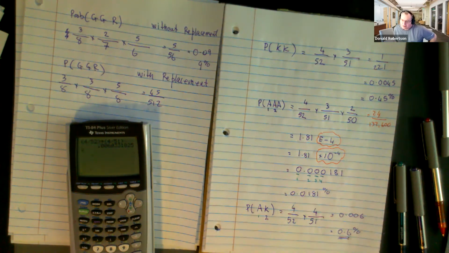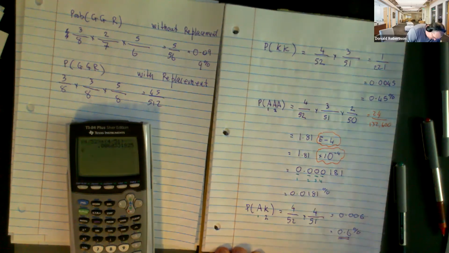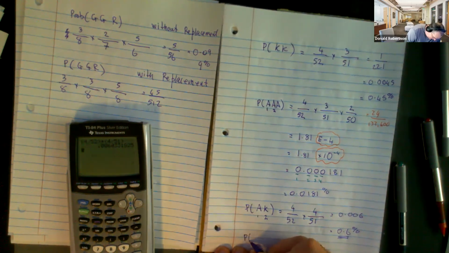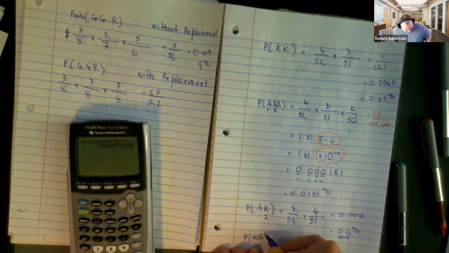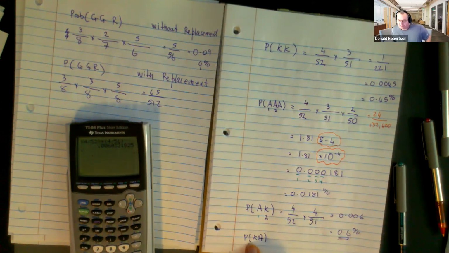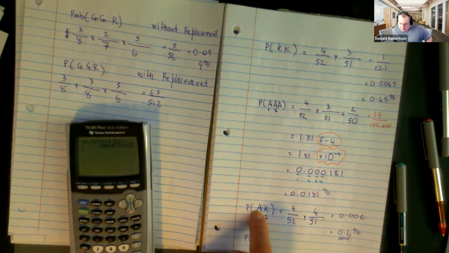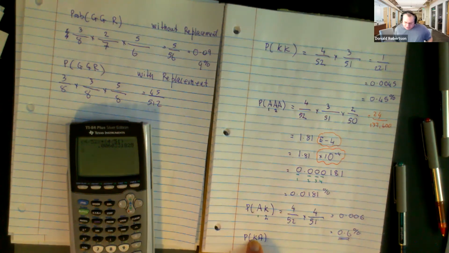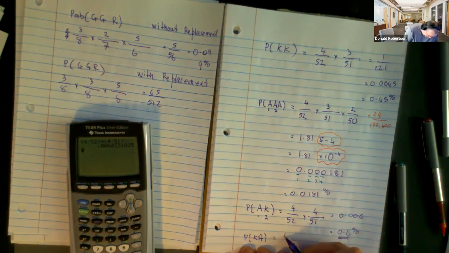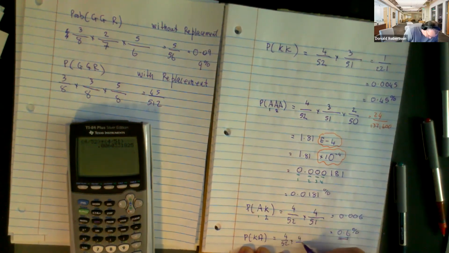Are you good with that? Now, technically speaking, that is considered a different event. This is the first card was an ace and the second is a king. This is the first card you got dealt was a king and the second is an ace. And I'm doing this one very quickly because I know what the answer is going to be.